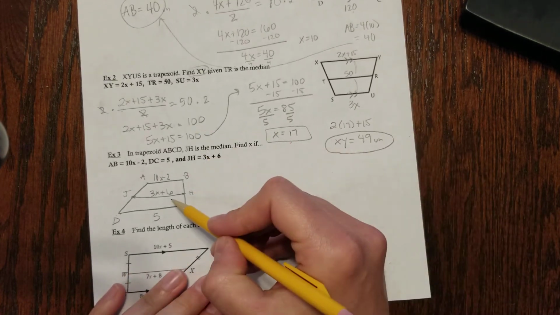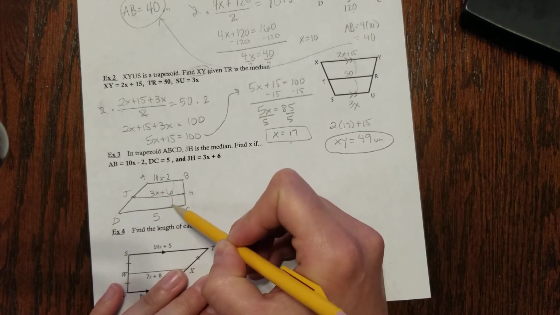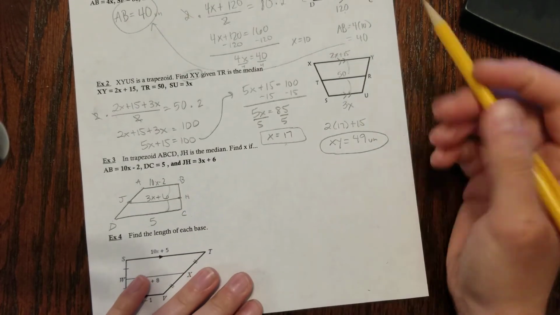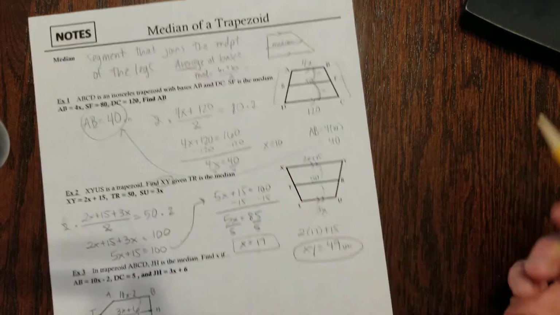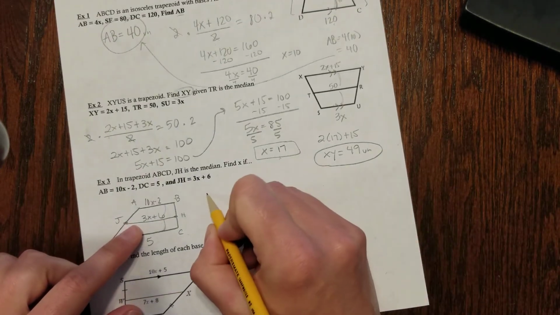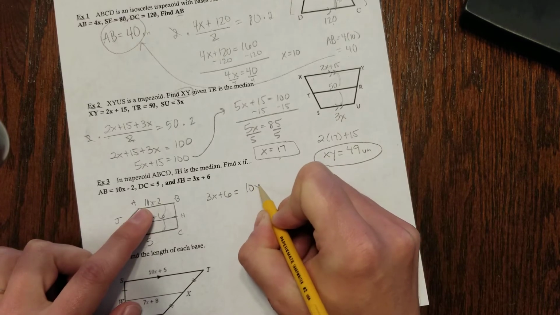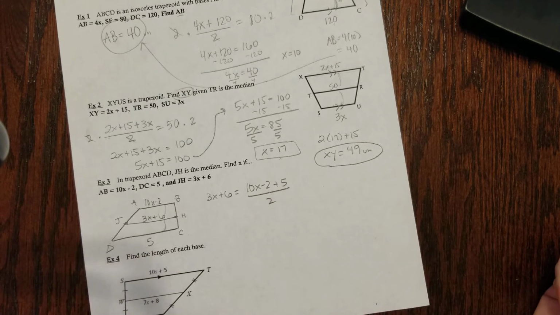Okay, so we can't use that logical thinking strategy here because this has an X in it. We can't find out how far away 5 is from 3x plus 6. So we're going to have to use this algebraic strategy. The median is equal to base 1 plus base 2 divided by 2. So our median is 3x plus 6. It's going to equal 10x minus 2 plus 5. Don't forget to divide by 2.